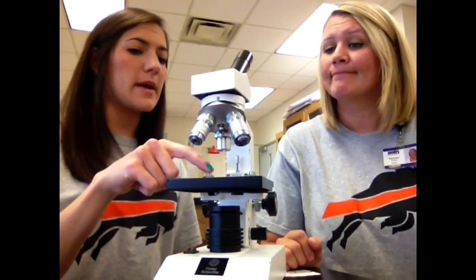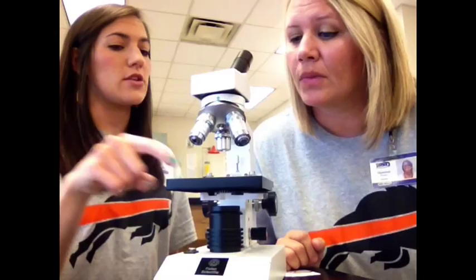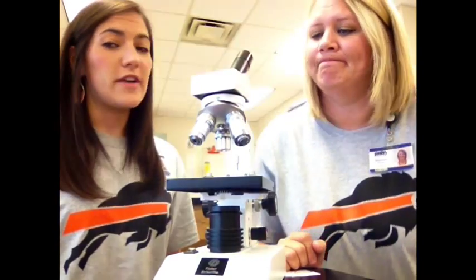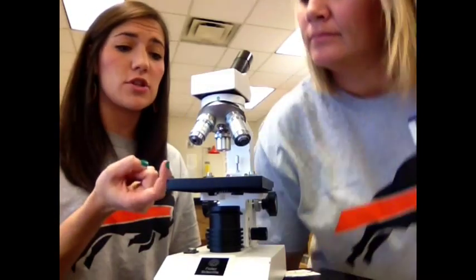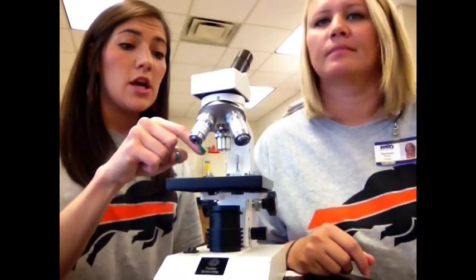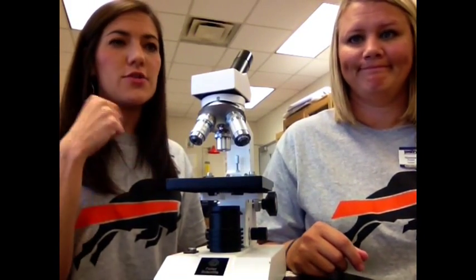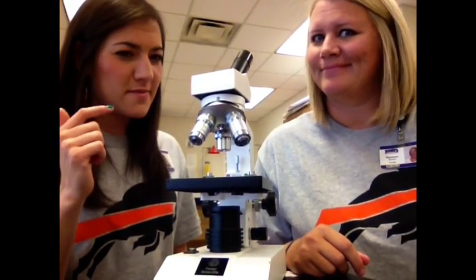Coach Fears, what do you notice about the actual specimen? Where is it? Is it off to the side? Oh, no, it's in the center of the circle. Very nice. So there's a circle where the light comes through. You need to make sure that your specimen, which is usually a pink or a blue color, is right over it so you can actually see your specimen.